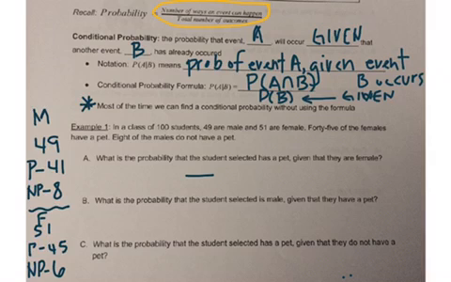Because I know it's a female, it can only be a female, so the total number of outcomes changes from 100 students to just the 51 females. Of those, 45 have a pet. So the probability is 45 out of 51.